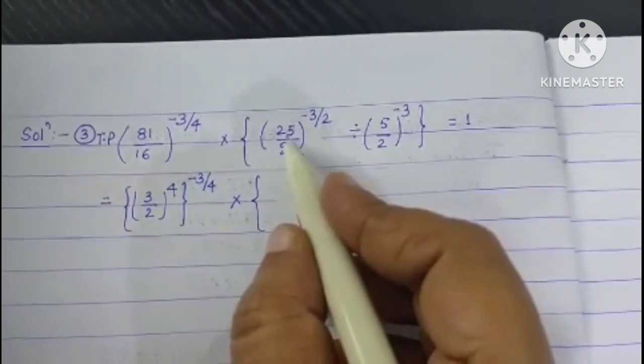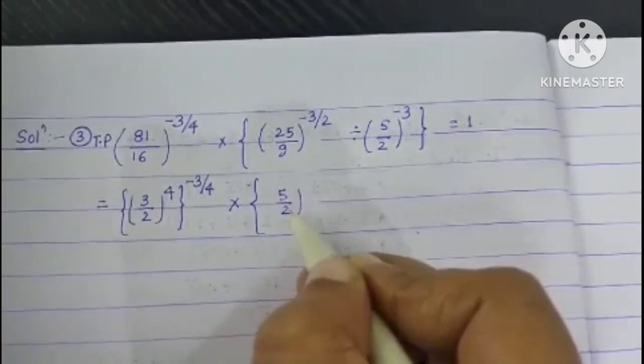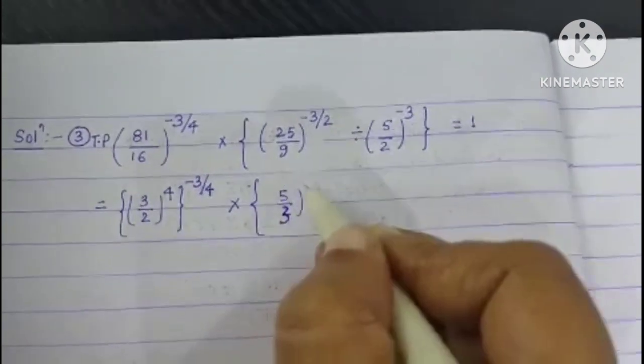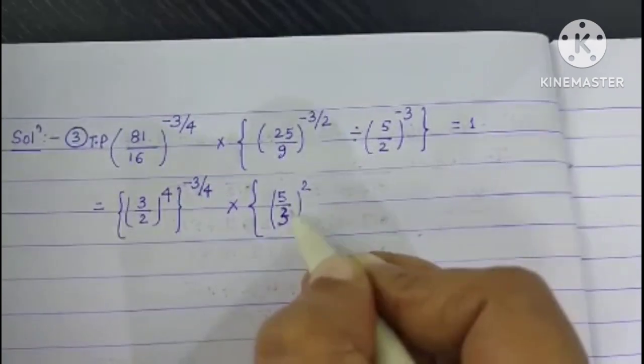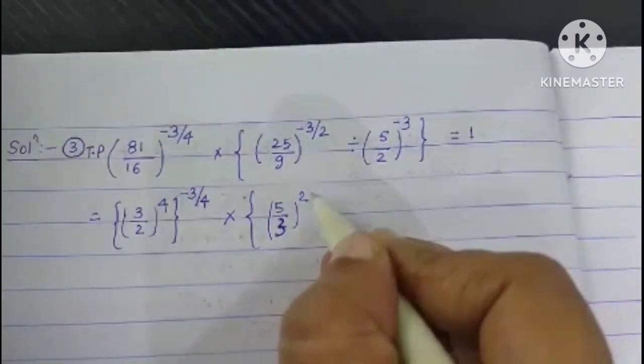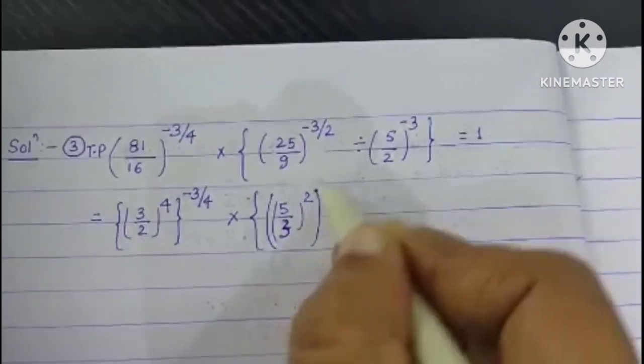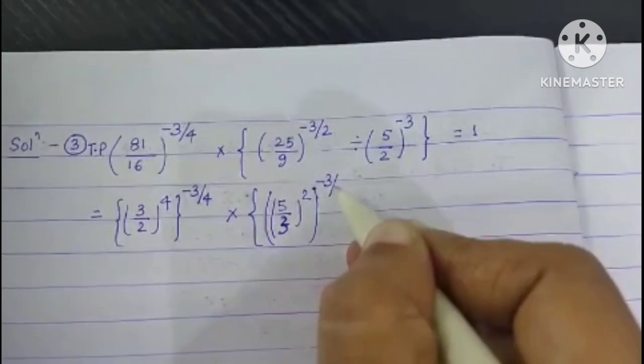Now multiplied by, let us simplify all of these things, then we will get the clue. So this one you can write like this: 5 by 3 power 2, 25 by 9, and whole power minus 3 by 2.